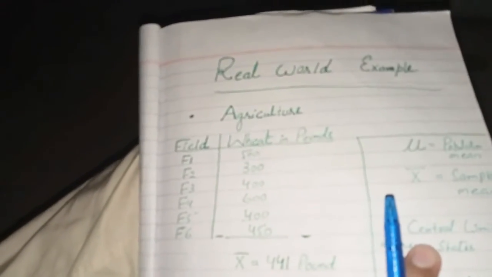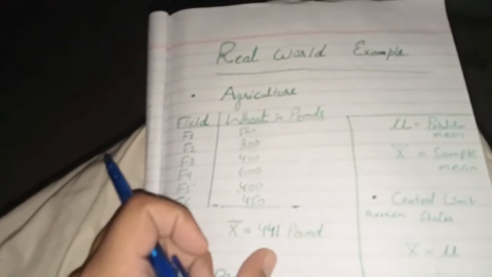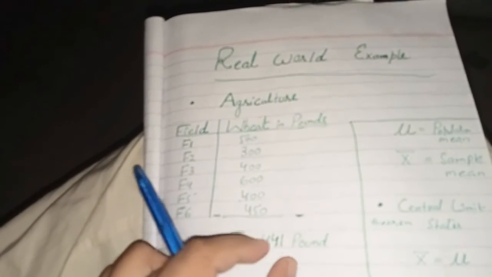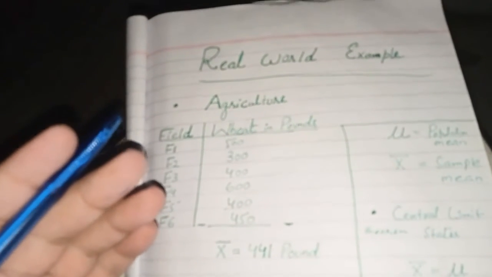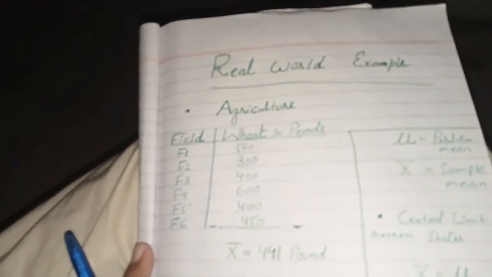Since the central limit theorem says the population mean is equal to the sample mean, the scientists can make a best guess: the 6 fields are the samples, so for the population it can produce almost similar to this if we use this fertilizer.